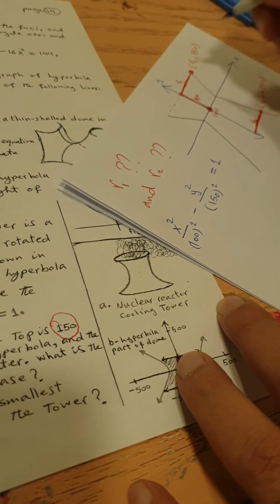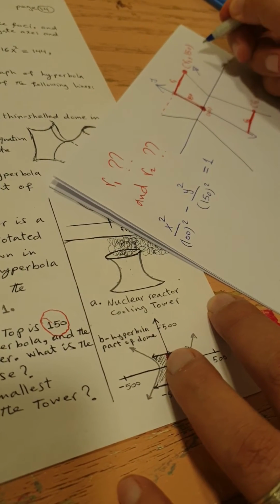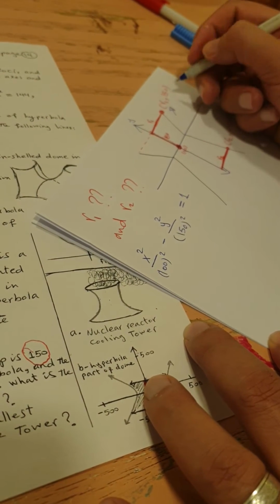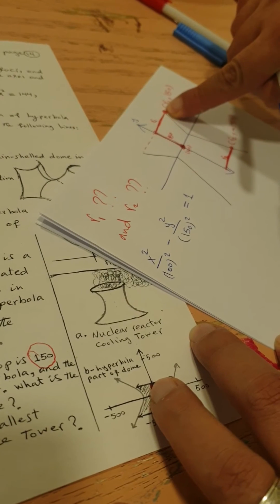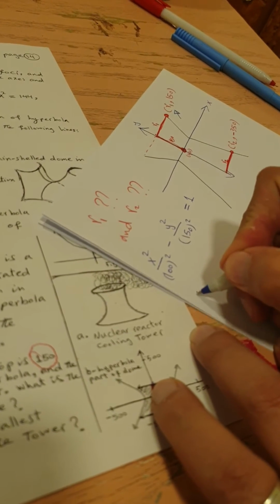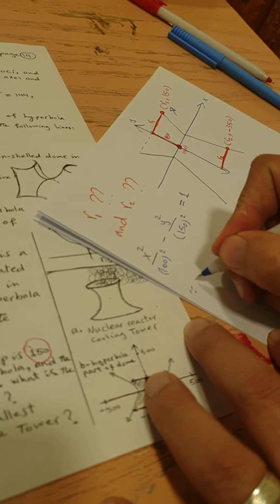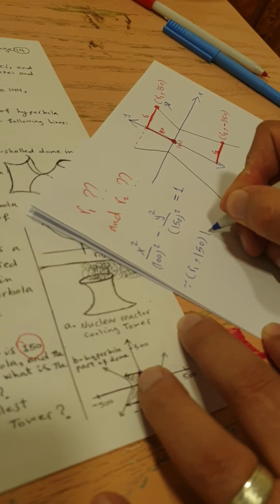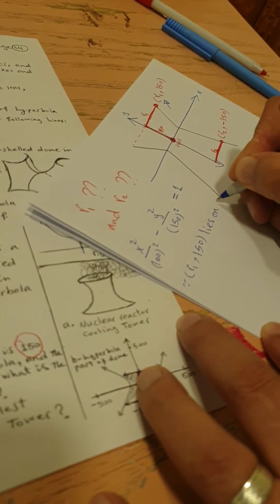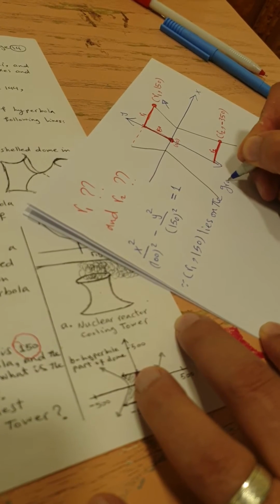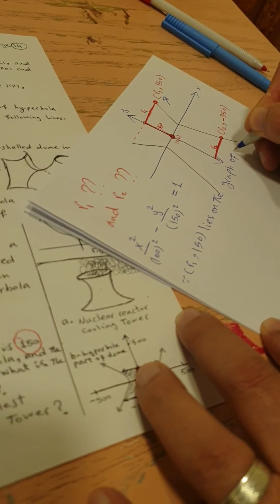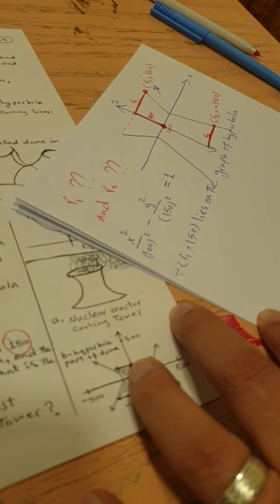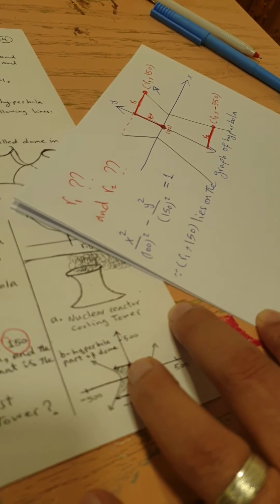So to find the value of R1, we know that the point R1 and 150 lies on the graph of the hyperbola. Since it lies on the graph, it satisfies this equation.